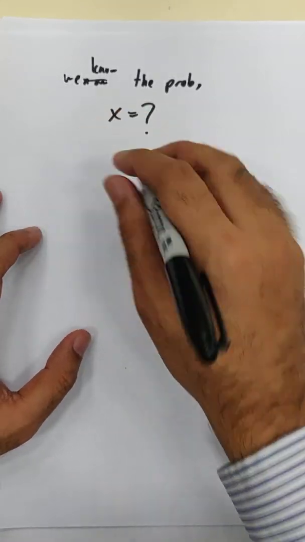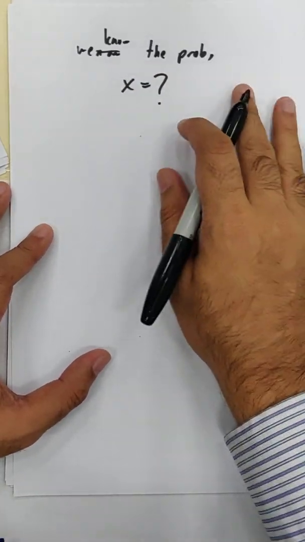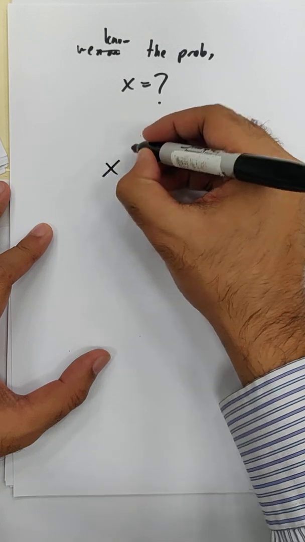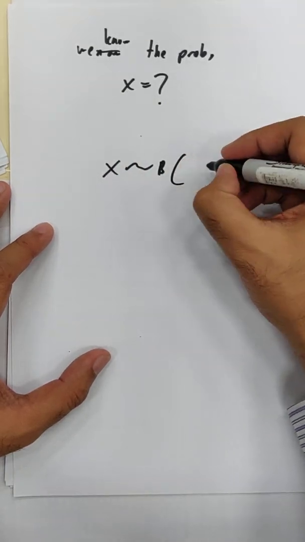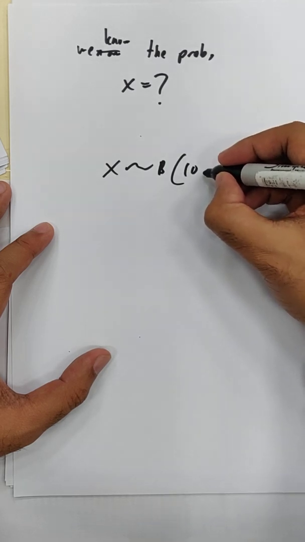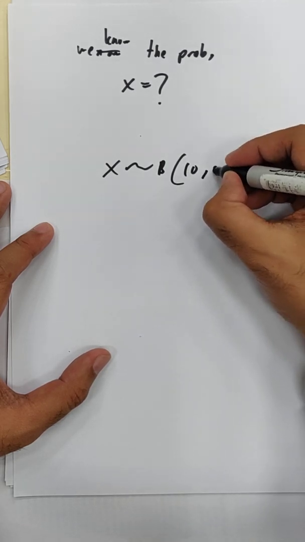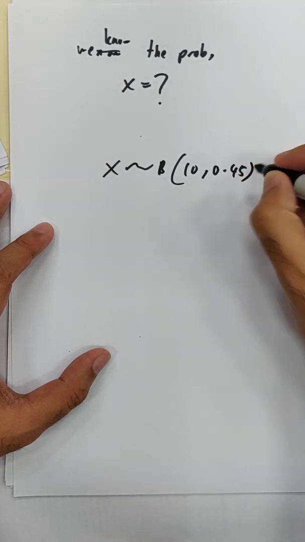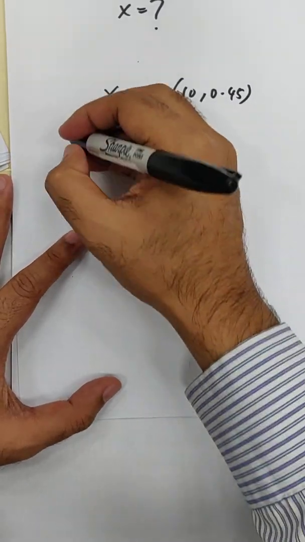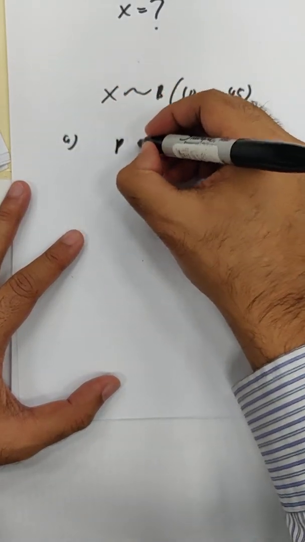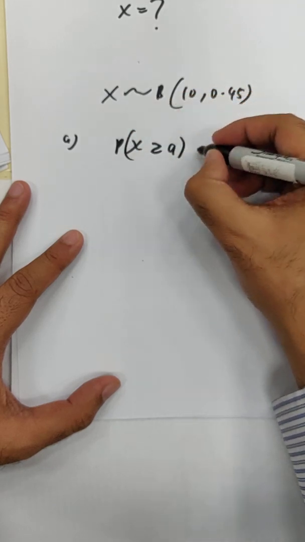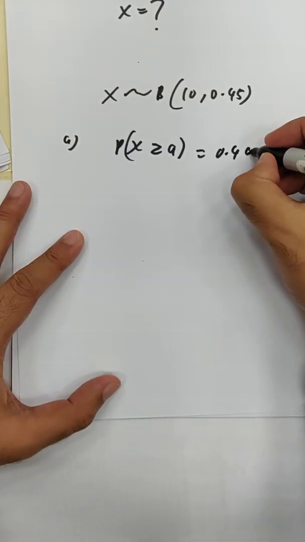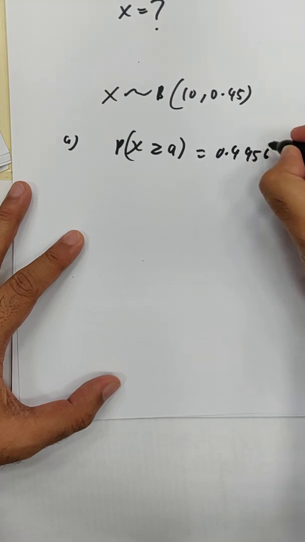Okay, what do you mean by that, sir? Alright, let's try this problem, such as you're given something like this. Oopsie, well, it's still okay. It's a binomial where the n is 10 and the p is 0.5. And you were told that P(X ≥ a) is 0.4956.